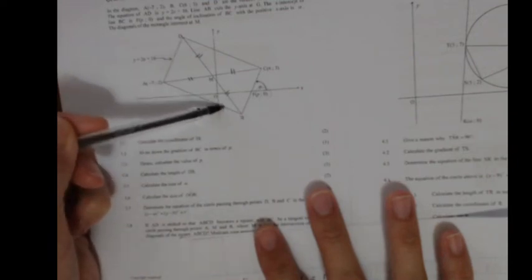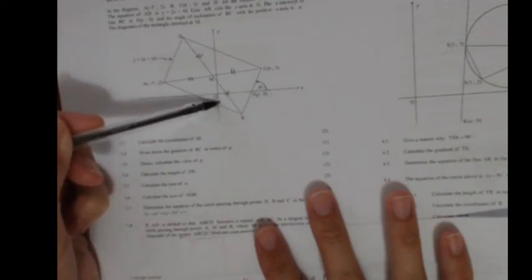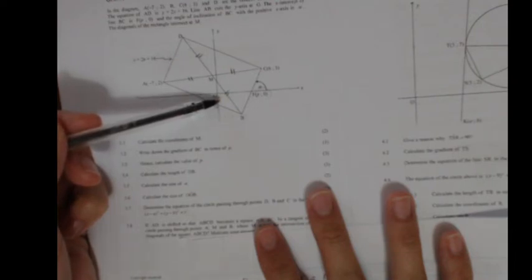Okay, and 3.6 says now, calculate the size of angle OGB. OGB is this angle there, and there are quite a few things you can do to calculate it.